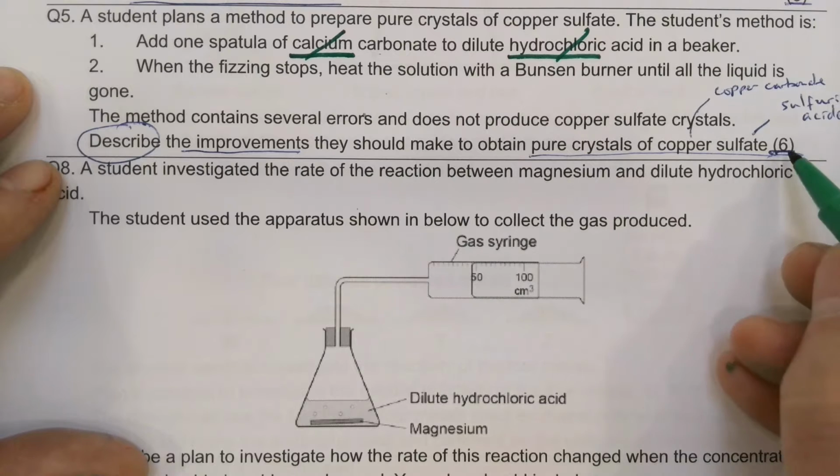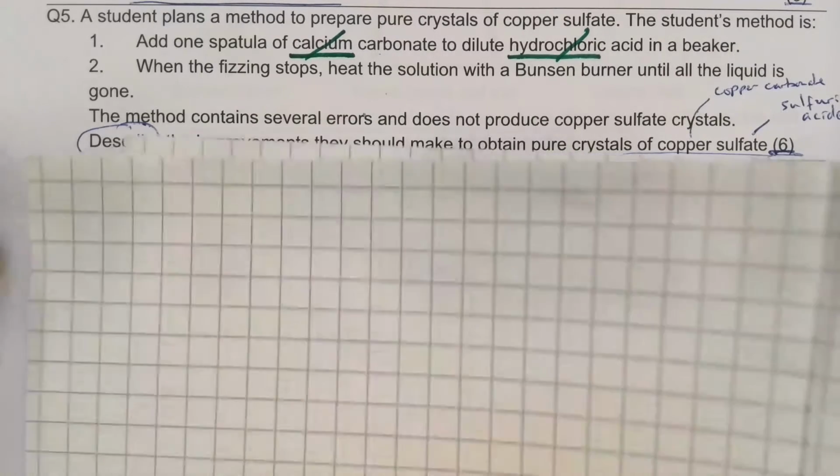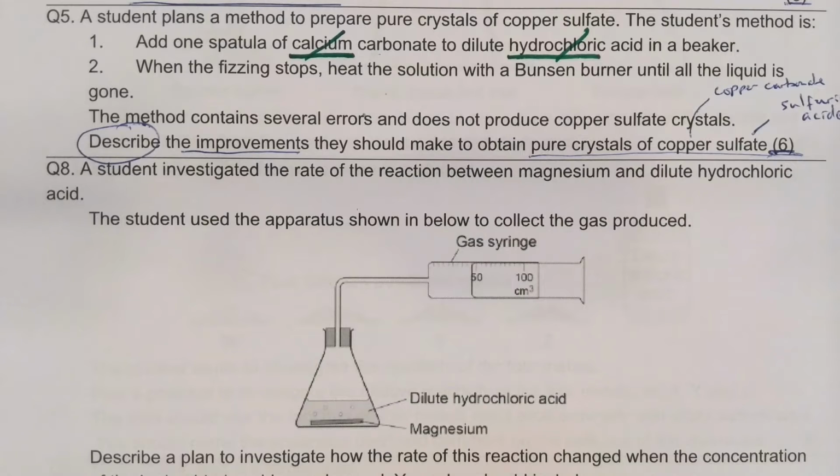I think I've made this up as a 6 marker here. So in terms of this, what would they need to do? Well, it's asking you to write a method. So what could you do to improve this method? I think it's unlikely actually this question would be a 6 marker. It's more likely a 4, but we can go with 6 for now and see.